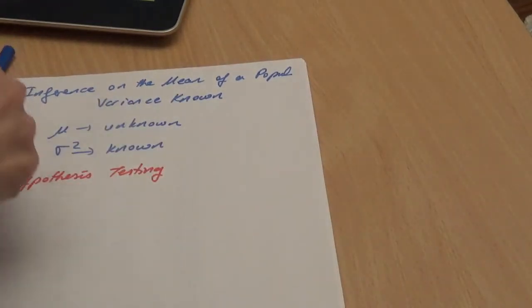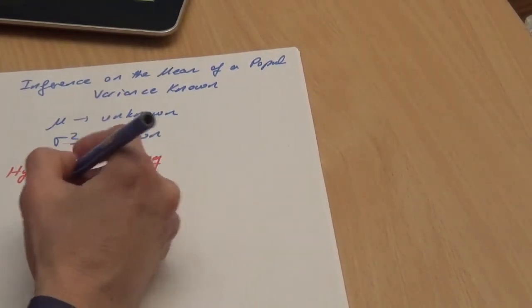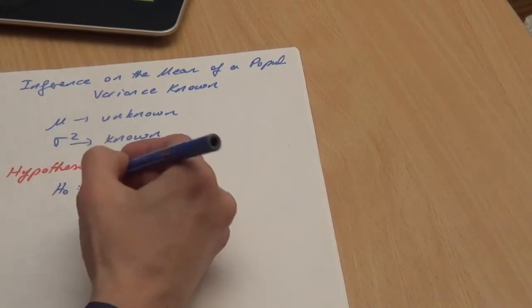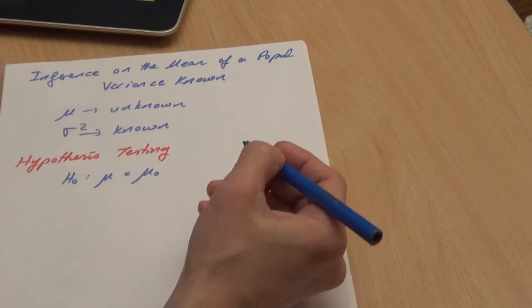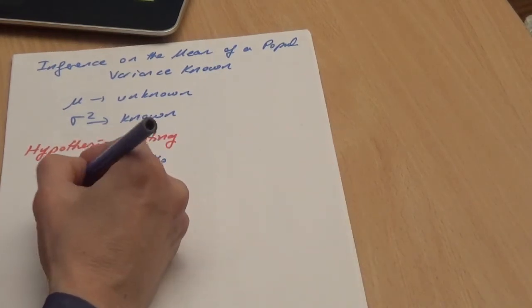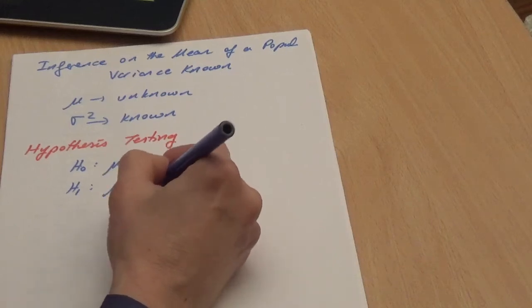And for testing, we first write the null hypothesis, which is mu is equal to mu 0, and the alternative hypothesis, mu is not equal to mu 0.